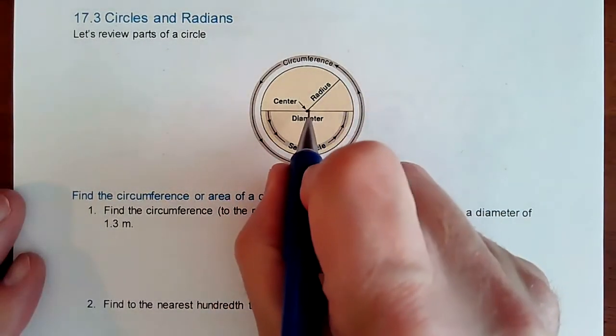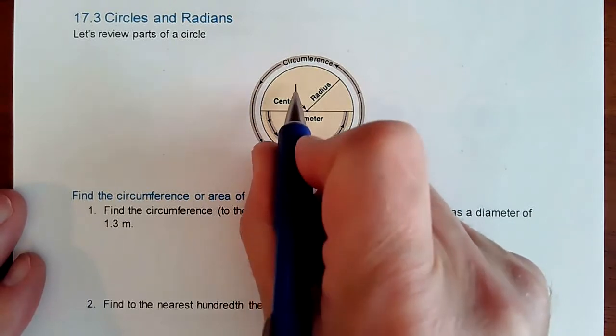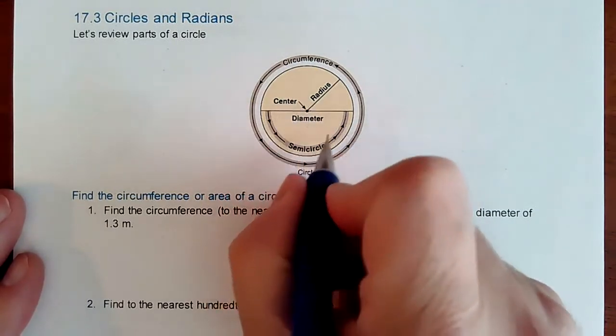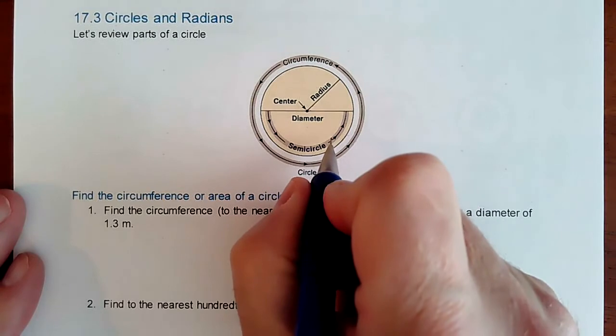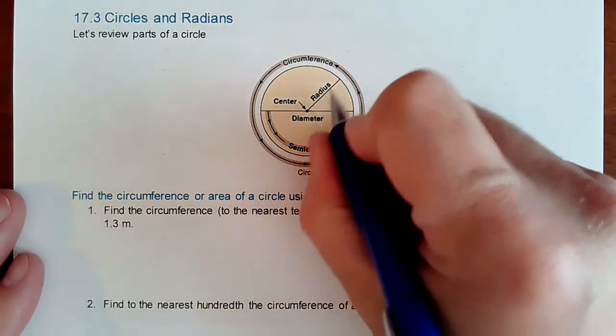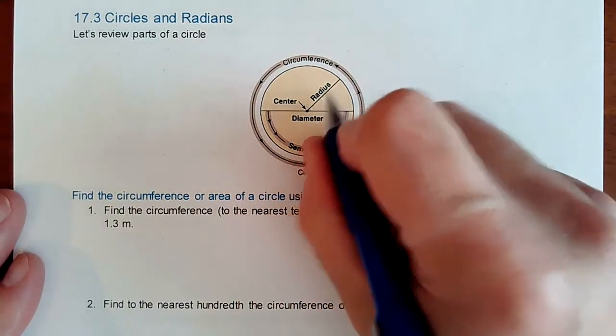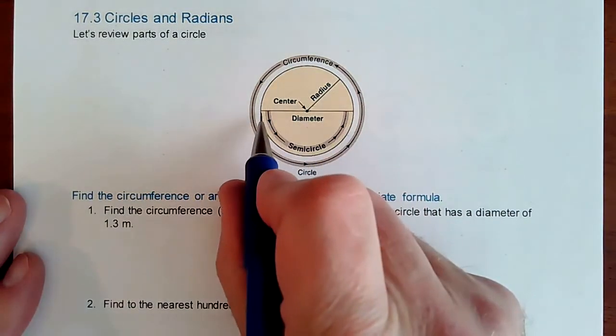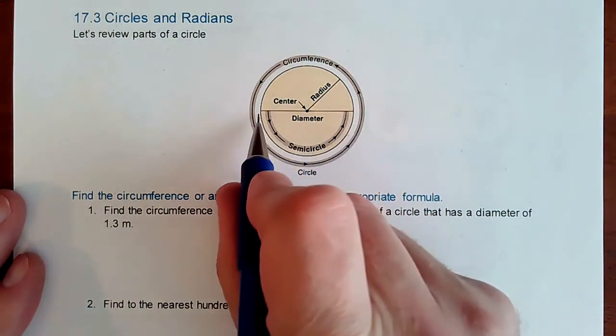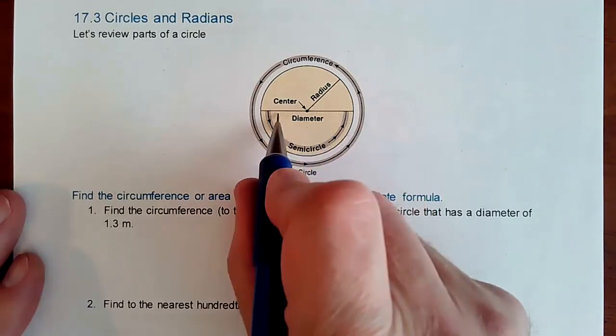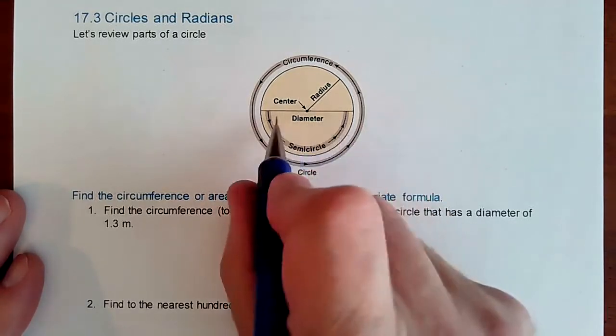looks like this. We have a center point, and from that center point, the distance out to the edge is exactly the same length all the way around. That length is known as the radius. A diameter is the measure all the way across a circle, which is basically a radius and then another radius connected together as long as they make a straight line.